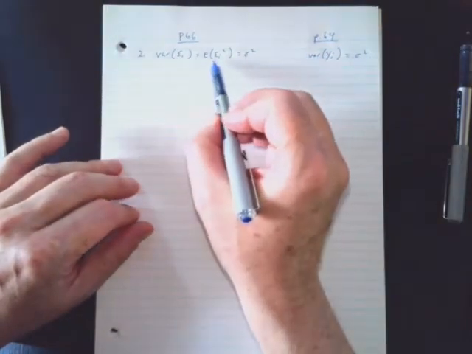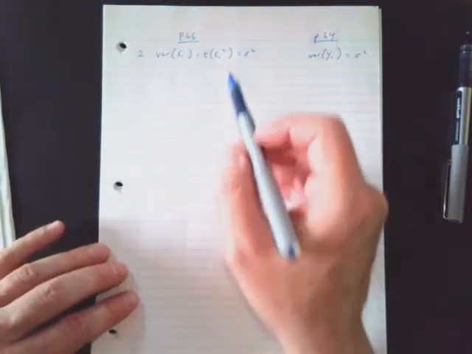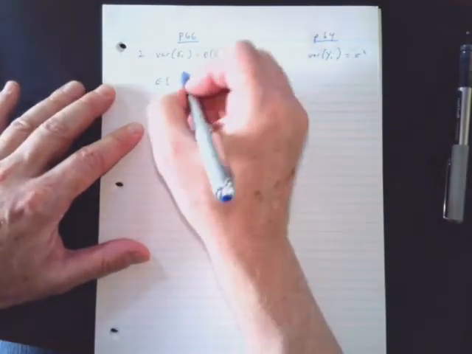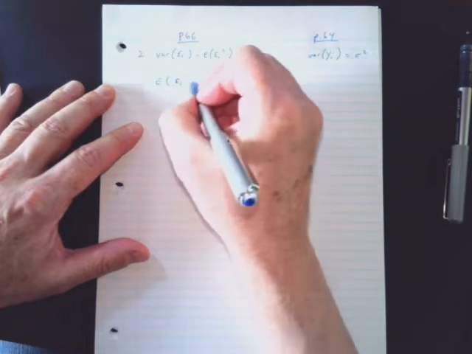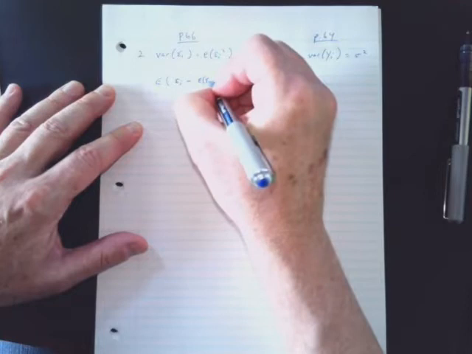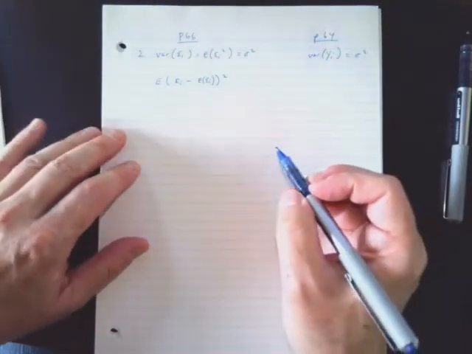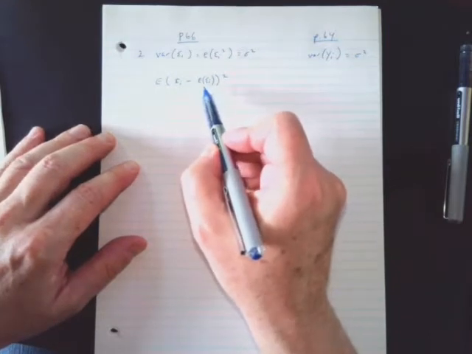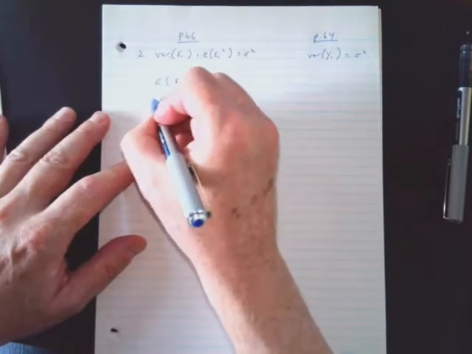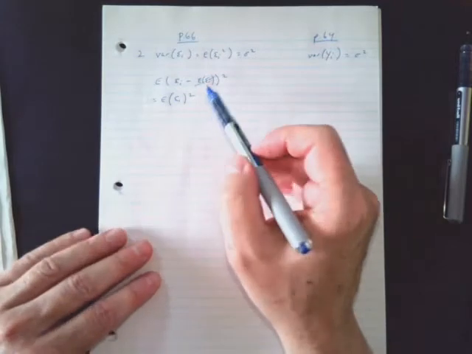Now this one, why did I write that? Well, you'll remember there are two ways of writing the variance. The variance is the expected value of epsilon minus its expectation, and then we square that. Well, its expectation is 0, so that just disappears and we're left with the expected value of epsilon squared.